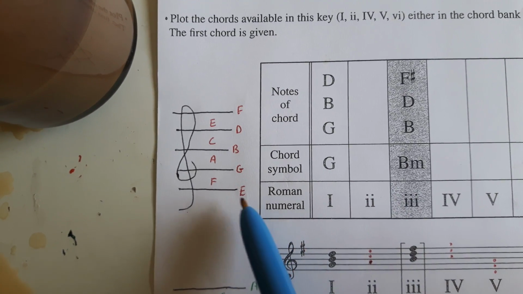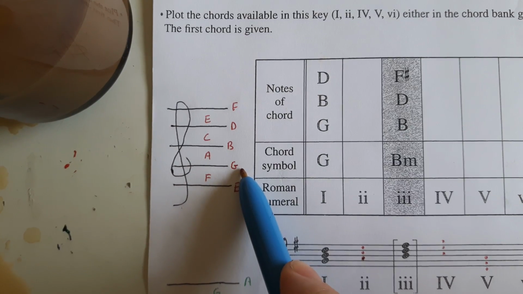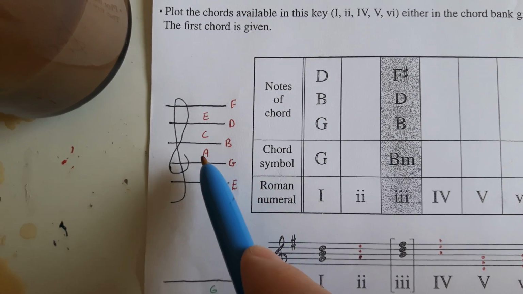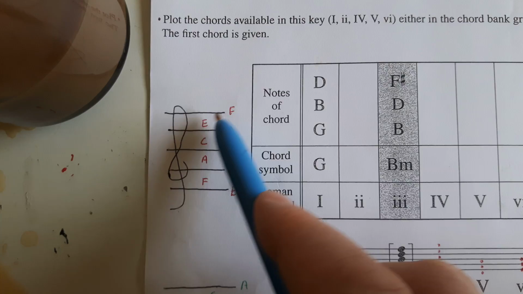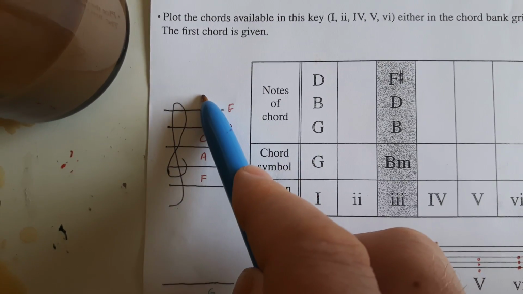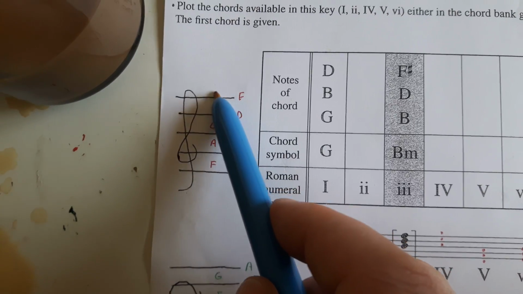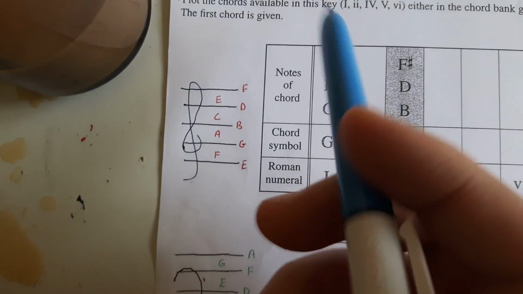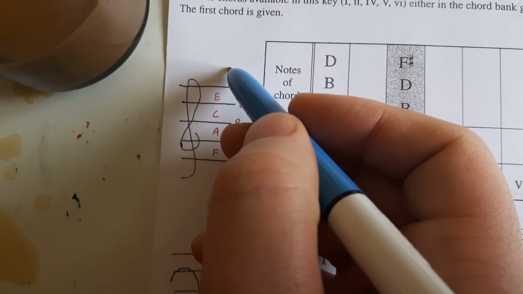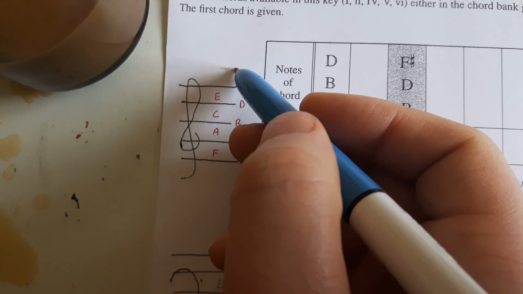A, B, C, D, E, F, G. There's no H, so we go back to A, B, C, D, E, F. Where do you think G might be? Yeah, exactly. It's not written in, but that top space there is G. And if I were to draw in another line here, that would be A again.